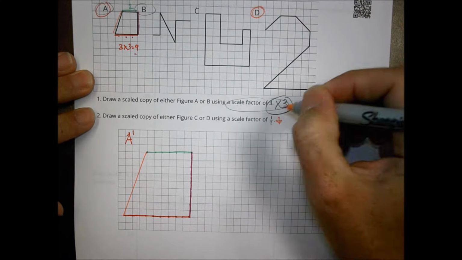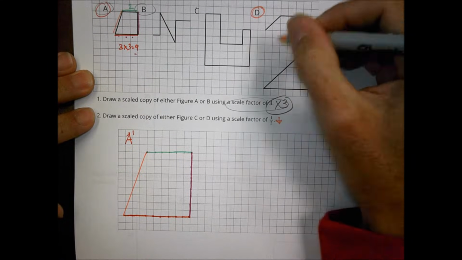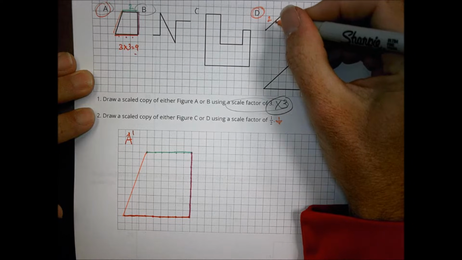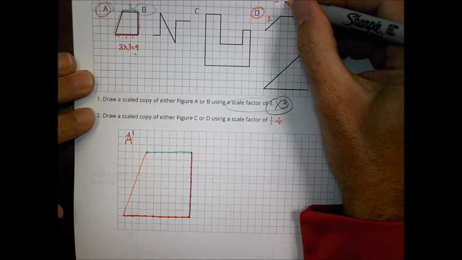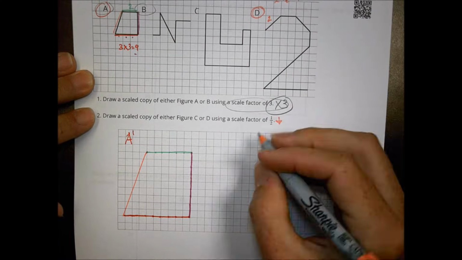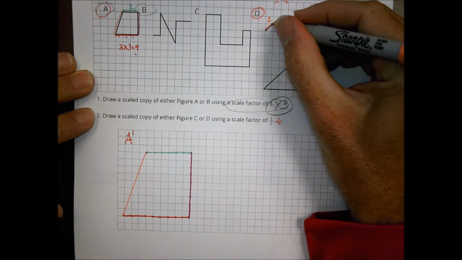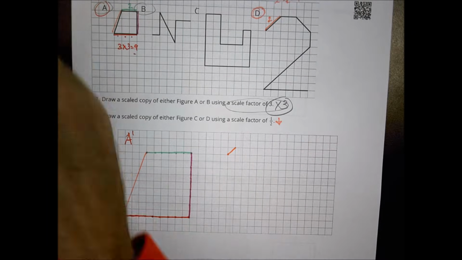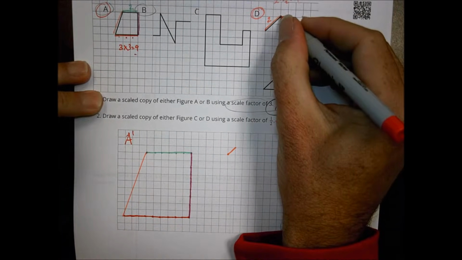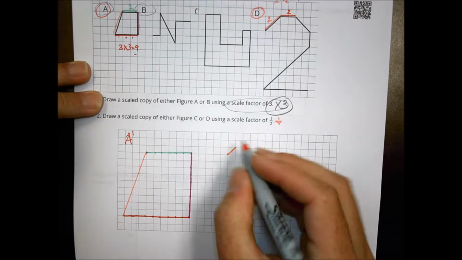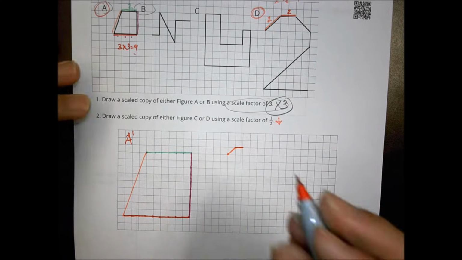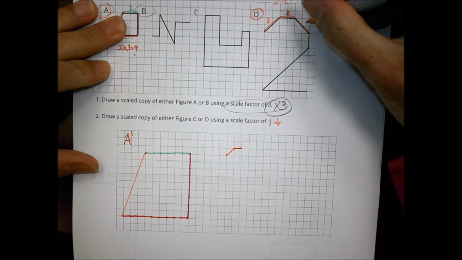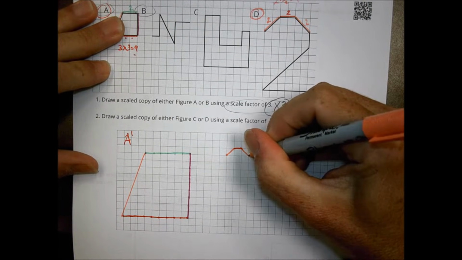So if I look at D, a half means I'm going to cut it down by half. In this case, this length was 2, so 2 times a scale factor of a half is going to equal 1. So if I began to draw this shape, instead of going 2 on a diagonal, I would just go 1 on the diagonal. And then if I cut the next one in half, I see this one is a 2, so 2 times a half again becomes a 1, and so I have 1 there. And then on the next diagonal, I have another 2, so half of that becomes a 1.